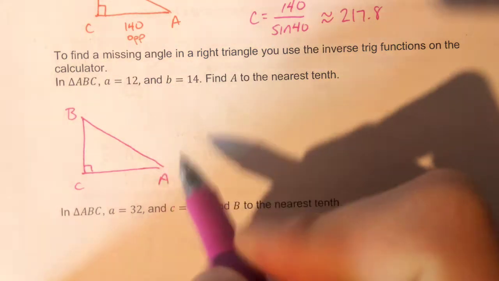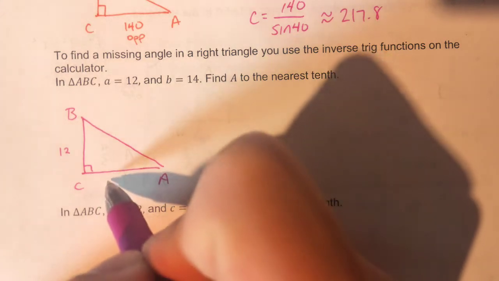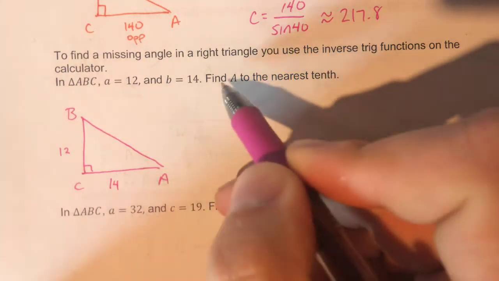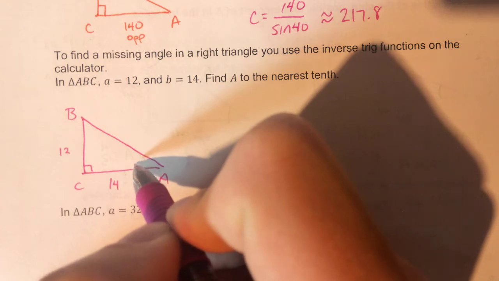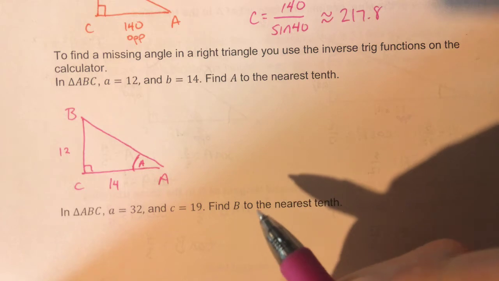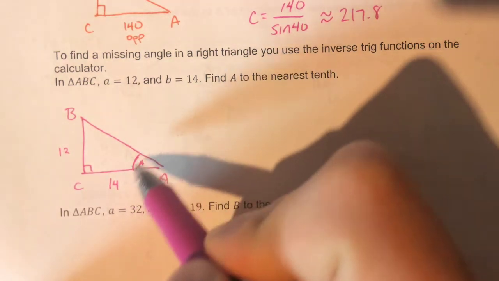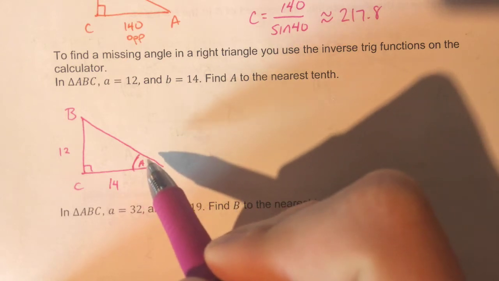Lowercase a is 12, so that's the side across from capital A. Lowercase b is 14, that's the side across from capital B. We're asked to find capital A, that's angle A, so this is what we're looking for. I'm just going to call it A since that's what it is, right? Okay, so mark that angle, put a little A in there.